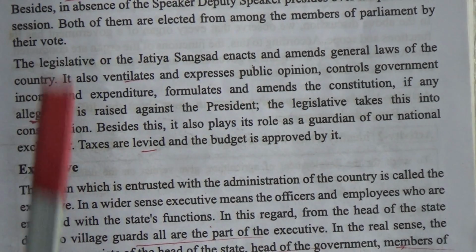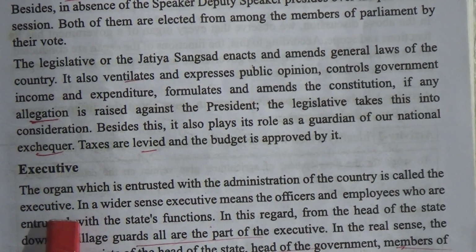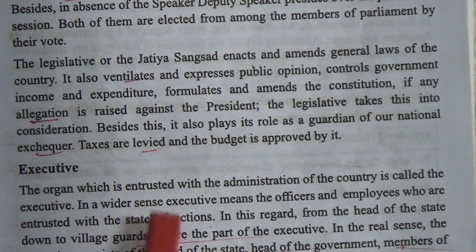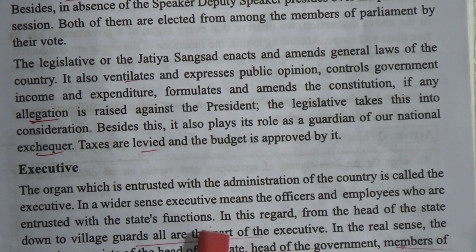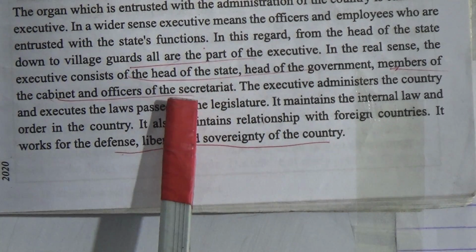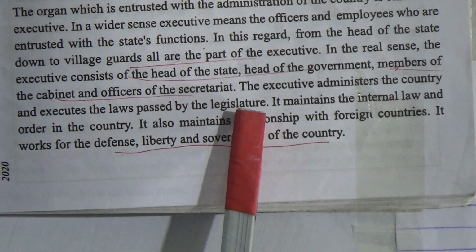Next, executive. The organ which is entrusted with the administration of the country is called the executive. So which is executive? The organ which is entrusted with the administration of the country is called the executive. In a wider sense, executive means the officers and employees who are entrusted with the state's functions. In this regard, from the head of the state down to village clerks, all are the part of the executive. In the real sense, the executive consists of the head of the state, head of the government, members of the cabinet, and officers of the secretariat. So all are considered as executive.